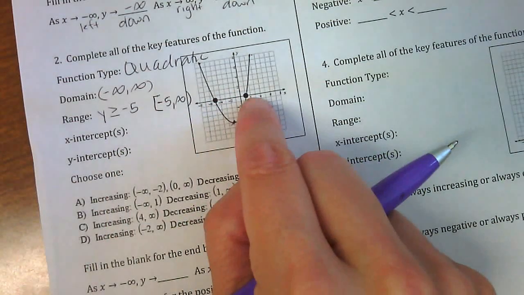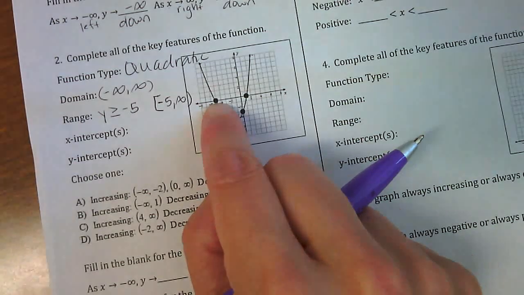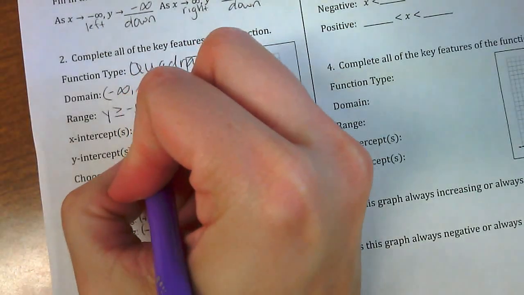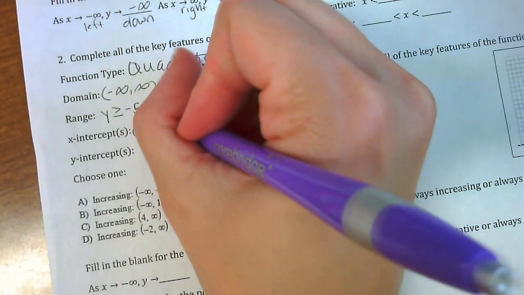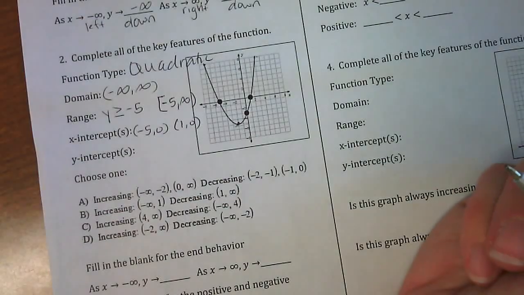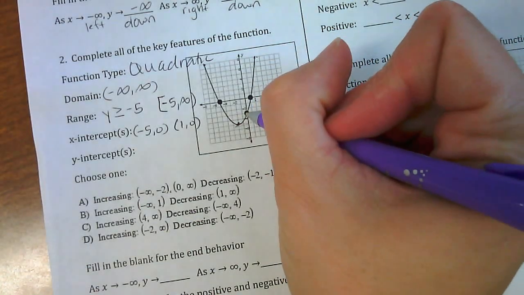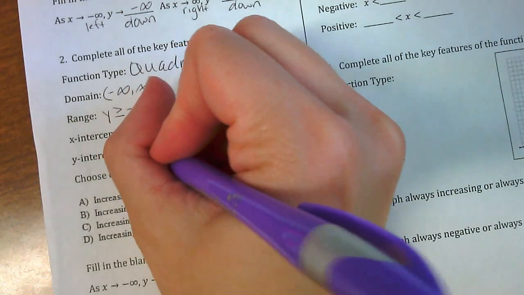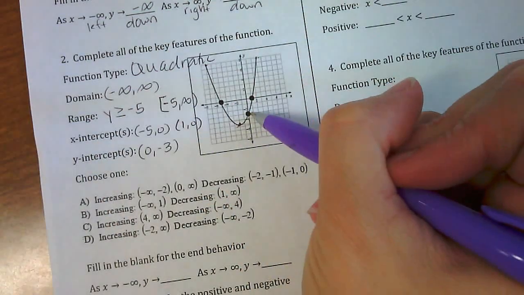X-intercepts: where does it touch the x-axis? There are 2 points. You write the coordinates down. This point is at -5, 0, and this point is at 1, 0. Y-intercept: there's only one. So right here at -3, the coordinate is 0, -3.